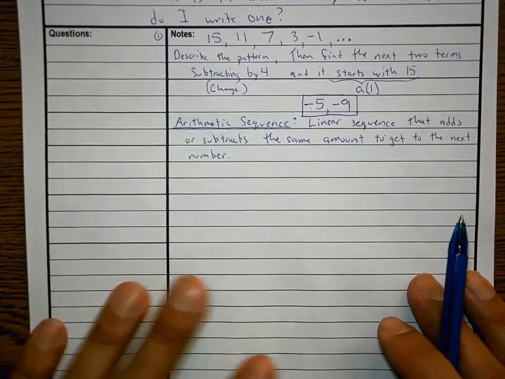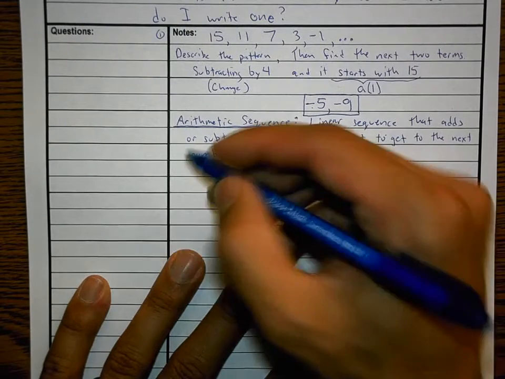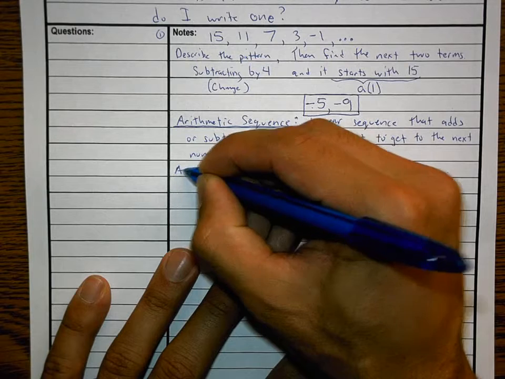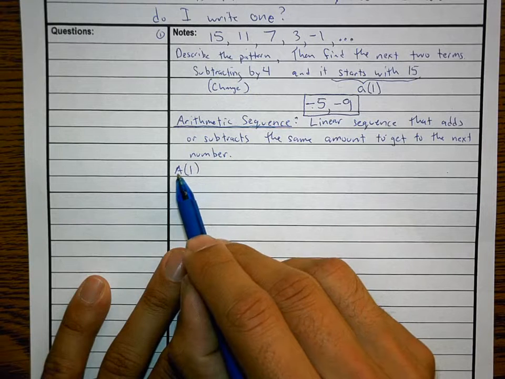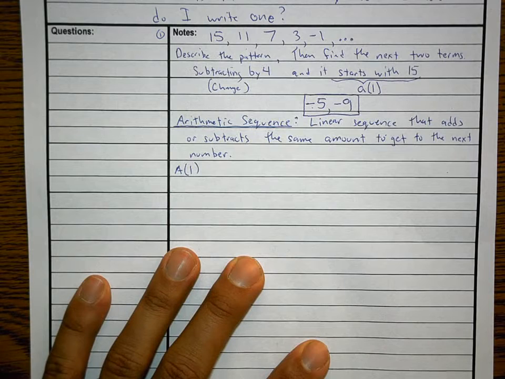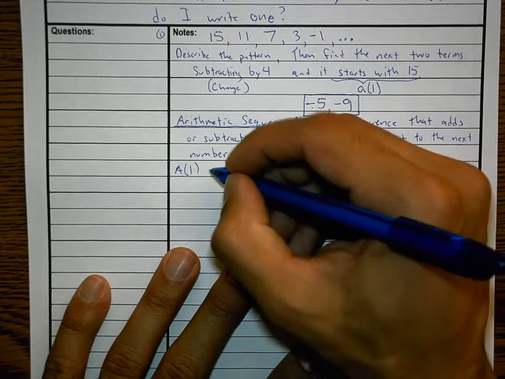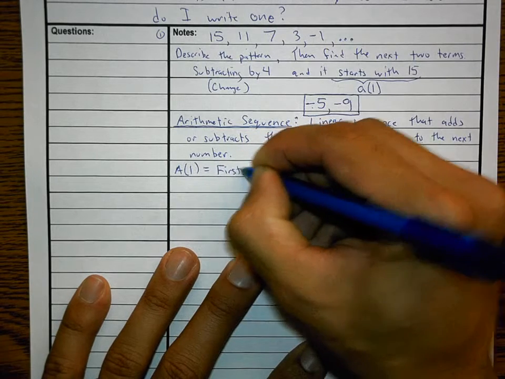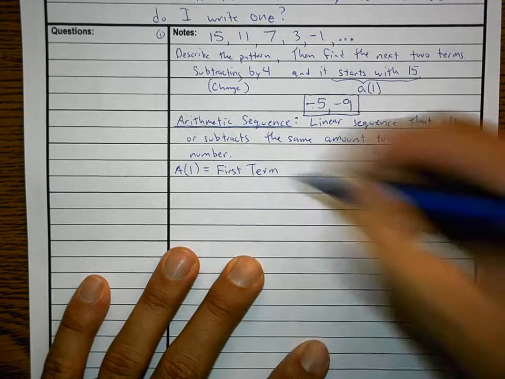As a part of arithmetic sequences, you need to know what A1 is. A1, and I'm going to write it like this. Big A, parenthesis 1. And that's going to represent your first term. A1 is equal to the first term.